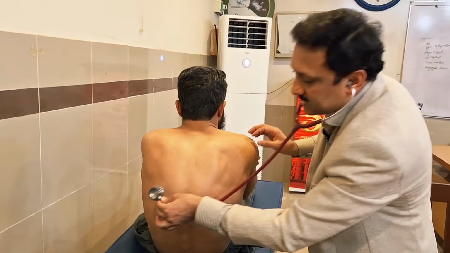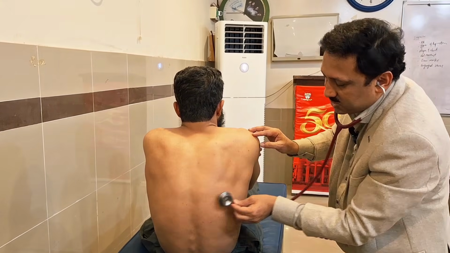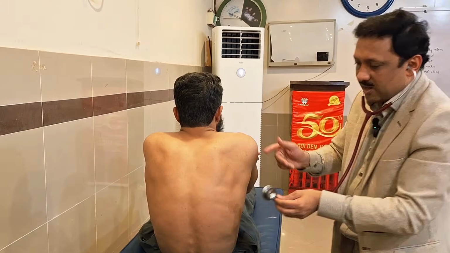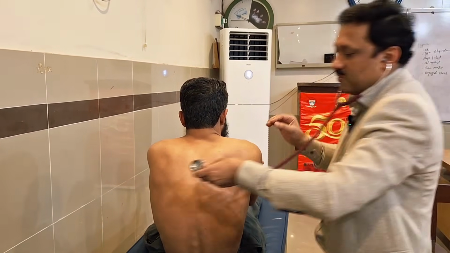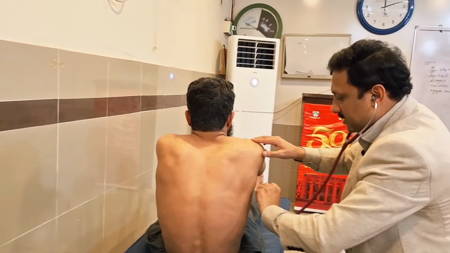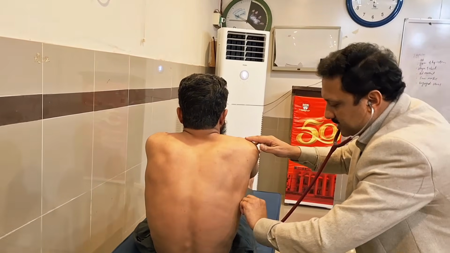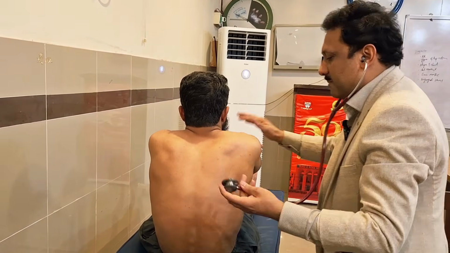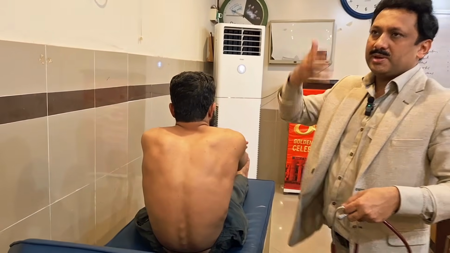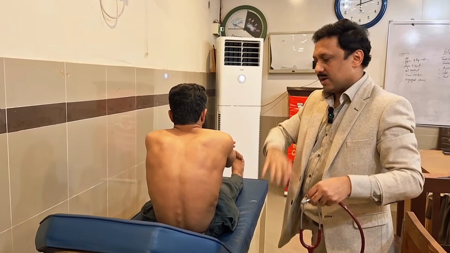Then placing it infrascapular regions at least twice. And then ask the patient to raise the arm a little, long breath, again. So just for the sake of time, I'm doing it. Otherwise, let the patient breathe in deeply, let him exhale, let him inhale, deeply inhale, and let him exhale.